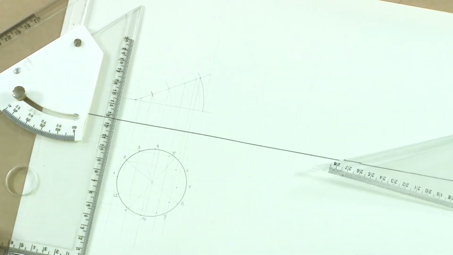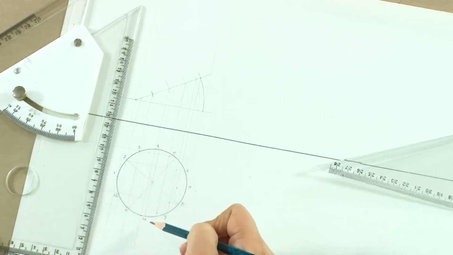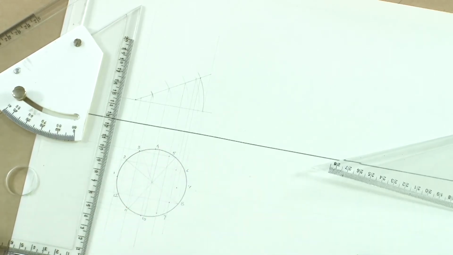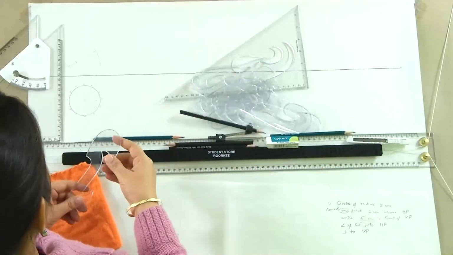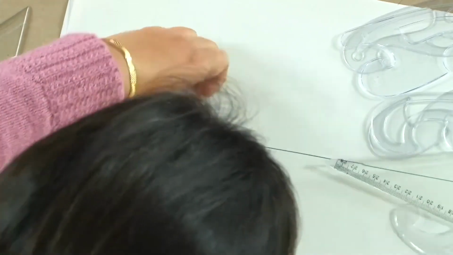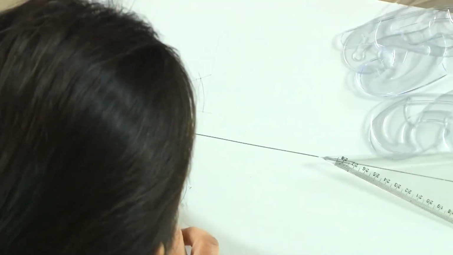Now we will have to join these points to get the final shape of the circle, which is what we are going to do by using the French curves. So we have these French curves here. Now we will start to fit the curves. As you go on to use these curves, you will become more familiar with how these curves would fit and it will become much faster. But yes, initially using French curves is a little tricky process and you may have slight difficulty in finding the correct fit.